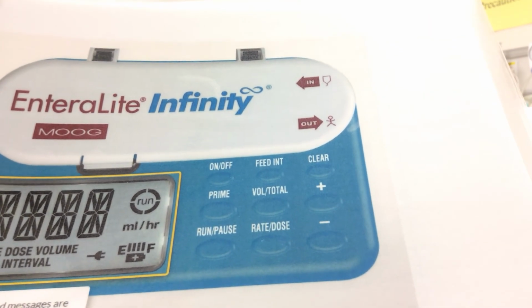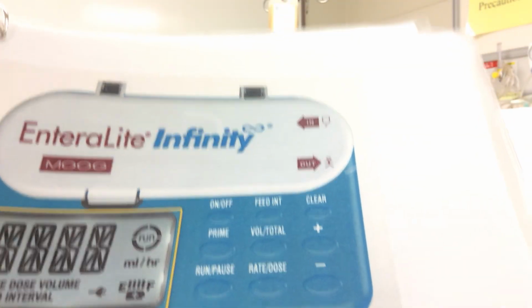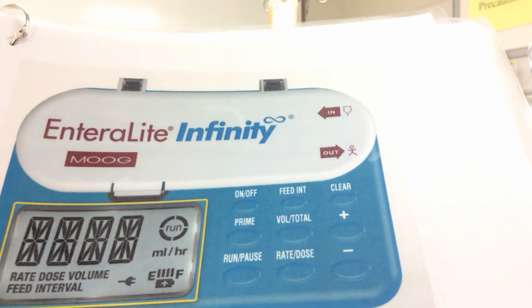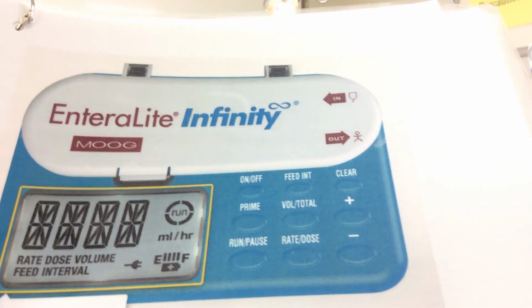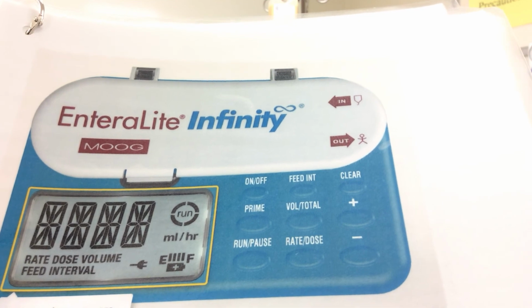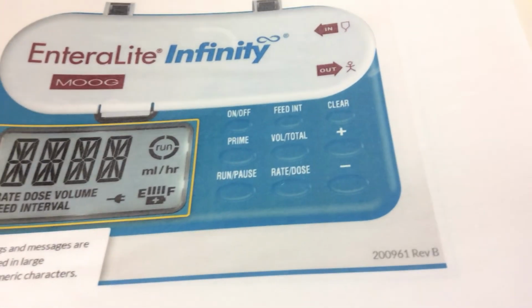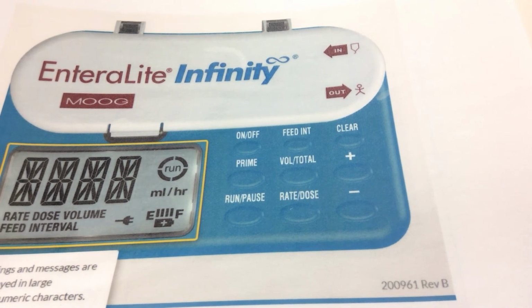So I'm going to pretend 200 mLs has been infused. I'm going to write that down on my paper, and then I'm going to hit the clear button. That way, at the next assessment, whether it be the oncoming nurse or later on in my shift, I know how much tube feed they have gotten between the time I cleared it and documented it until the next time I clear and document it. So we will help you get comfortable with these pumps over in the clinical setting.